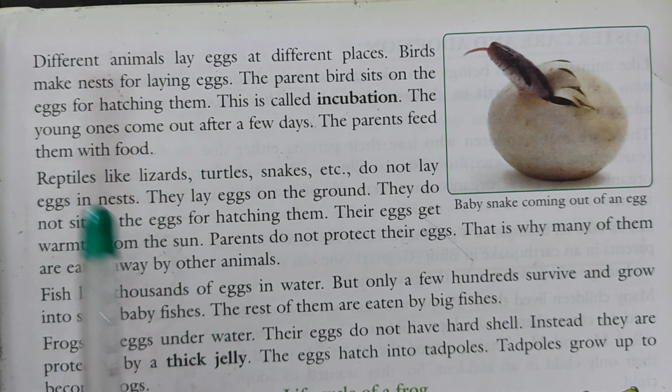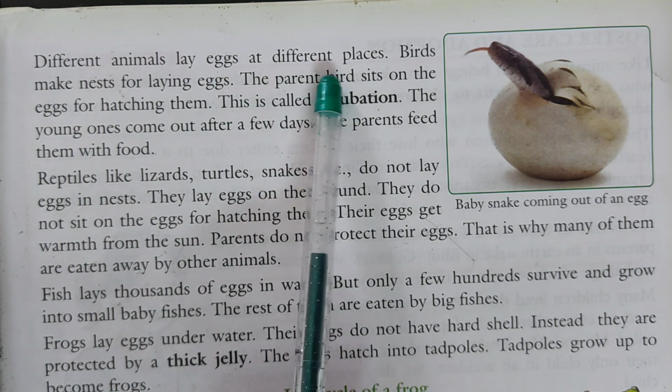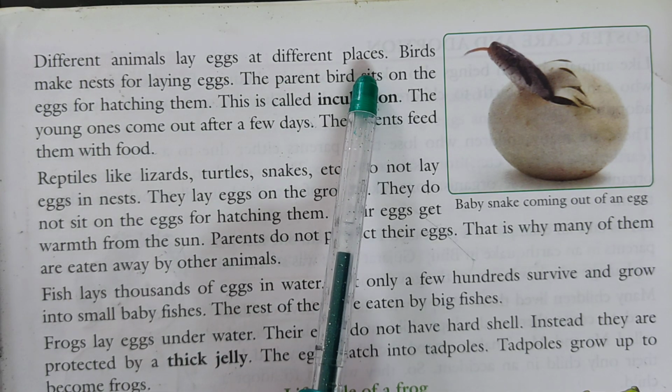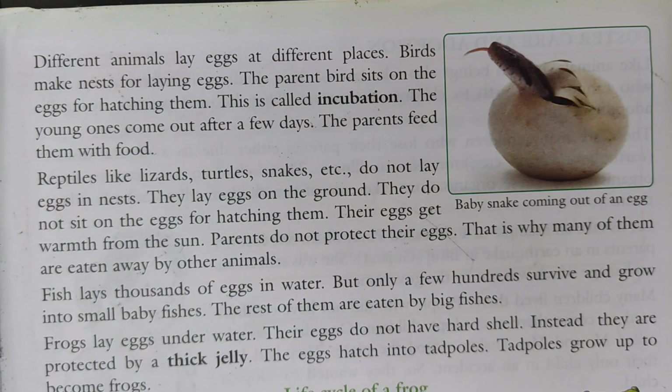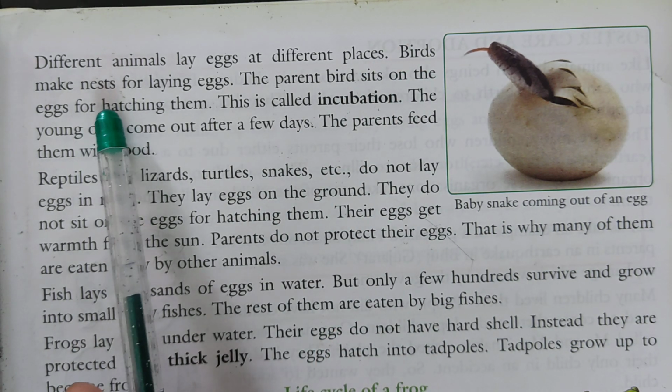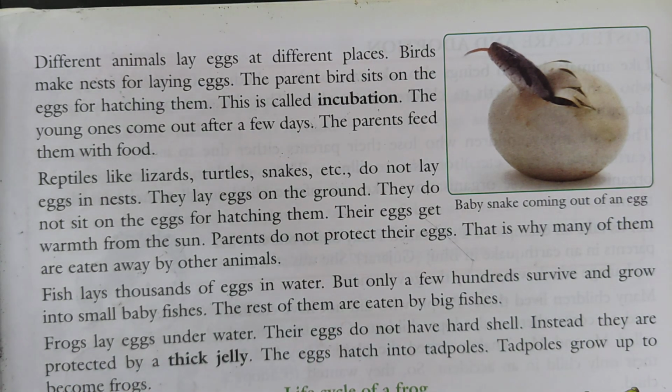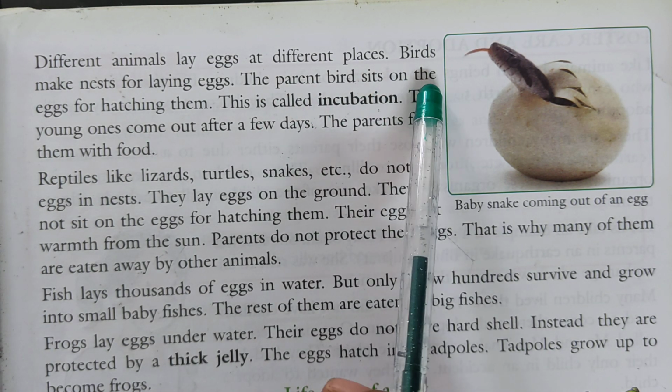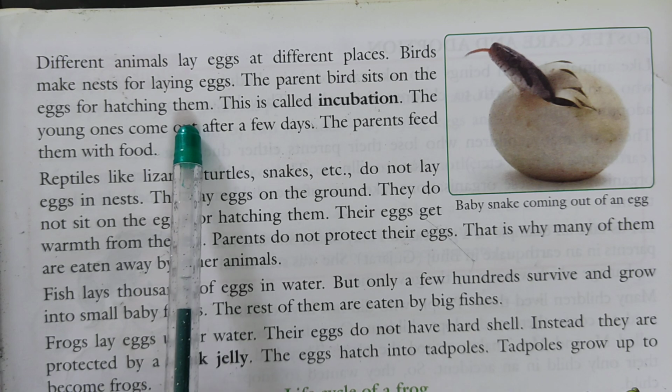Now see, different animals lay eggs at different places. Not all animals lay eggs at the same place. Birds make a nest for laying eggs. Where are birds laying eggs? In the nest. The parent bird sits on the eggs for hatching them.